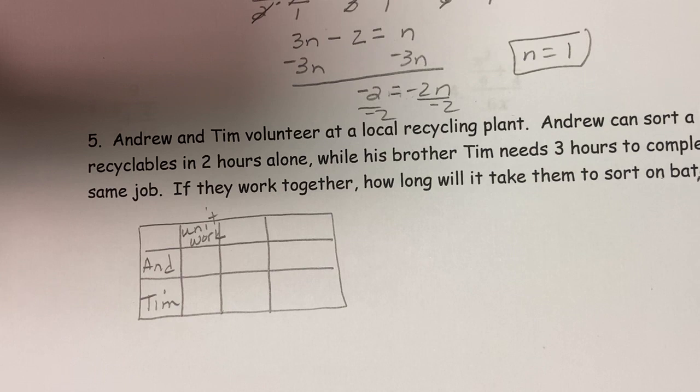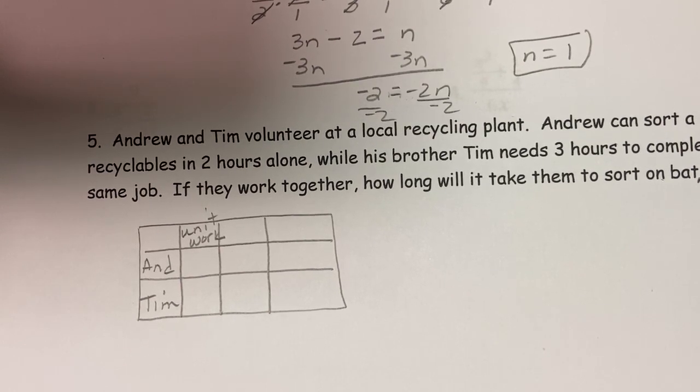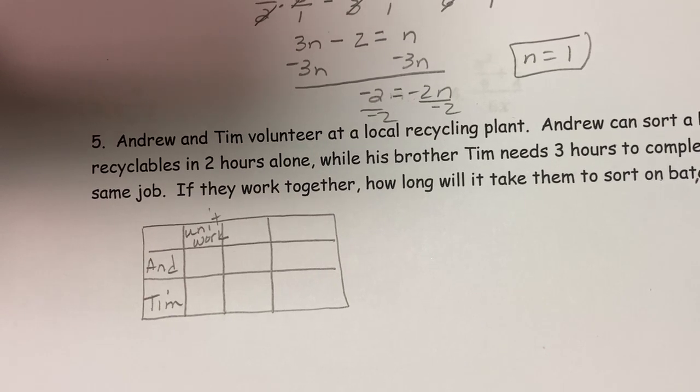That means my unit work is 1/5 because I can do 1/5 of the papers per hour. Let's say it takes my husband 3 hours to mow the lawn. That means that his unit work is 1/3 because he does 1/3 of the lawn per hour.